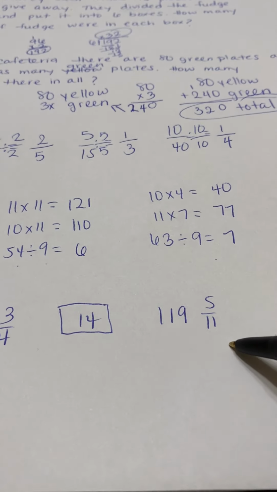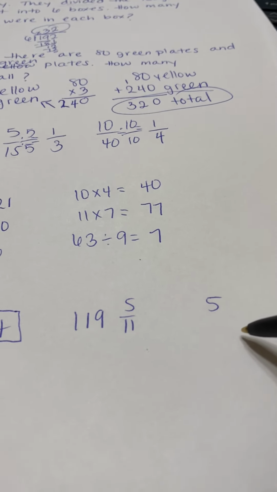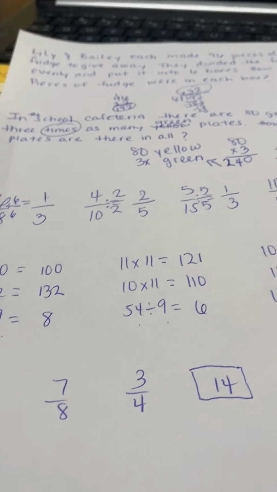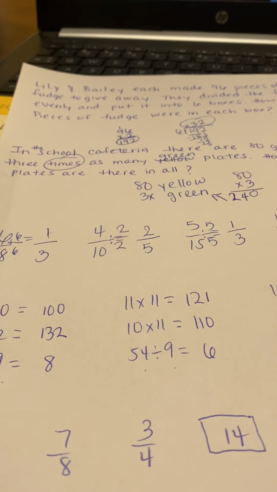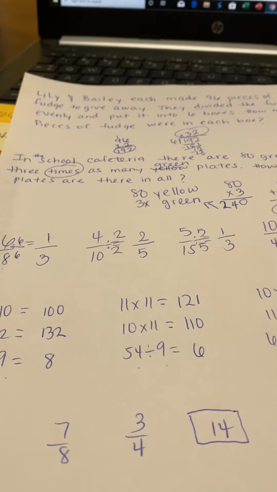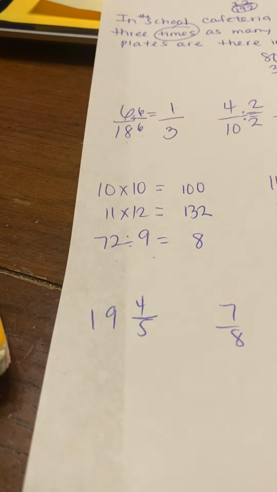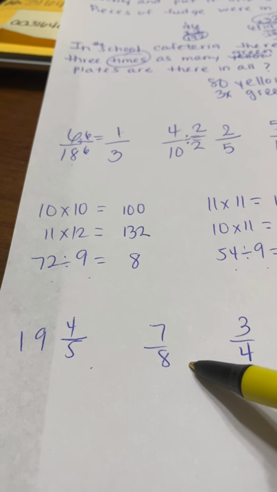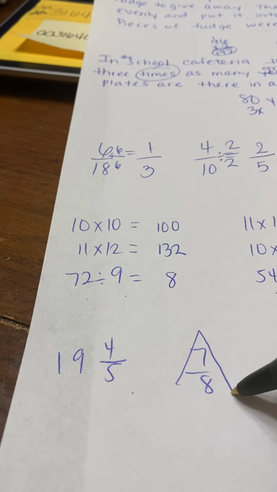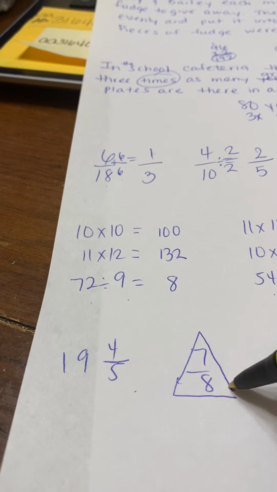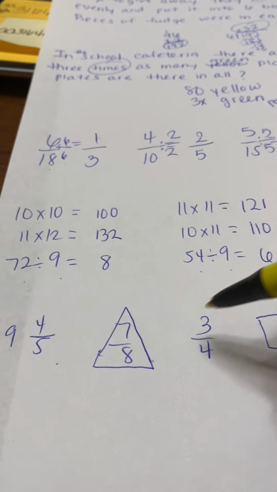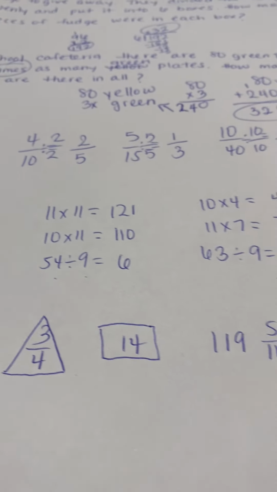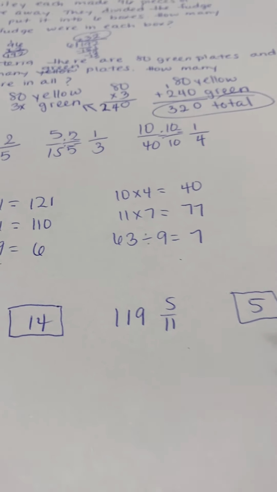Is this a whole number? No. Is this a whole number? Yes. The next one says, do a triangle around each fraction. Let's see, is this a fraction? No. Is this a fraction? Yes. So we do a triangle. Is this a fraction? Yes. Draw your triangle. Is this a fraction? No.